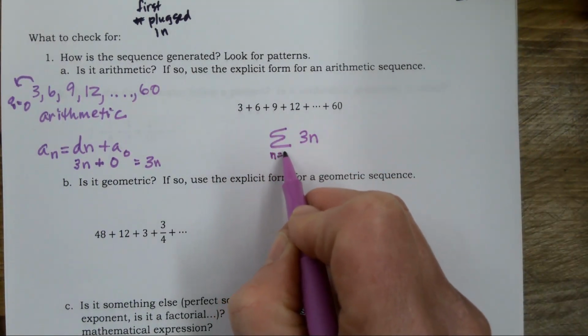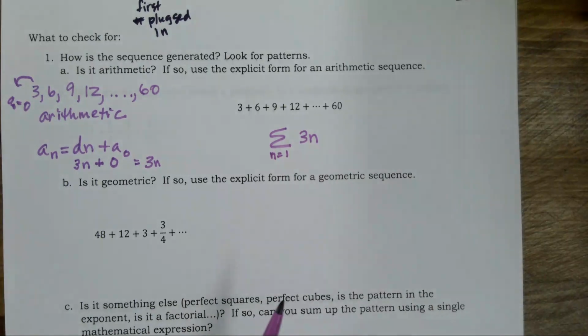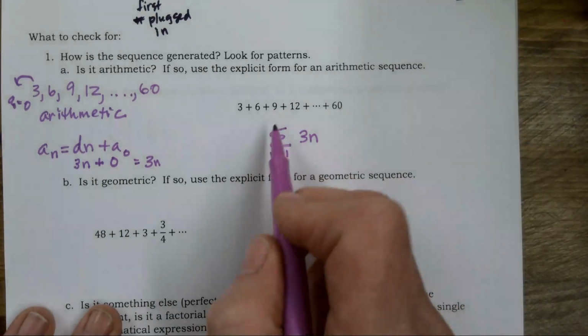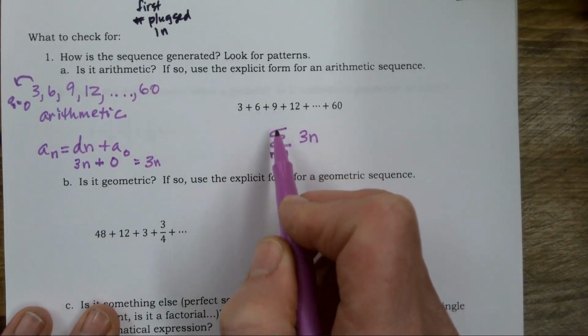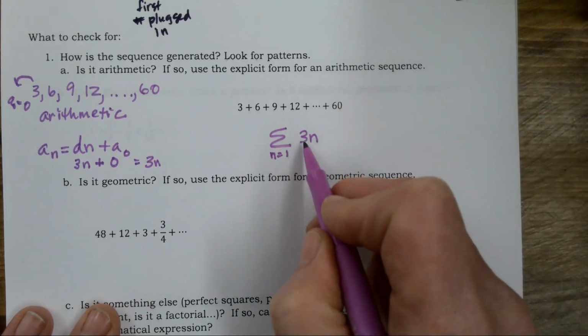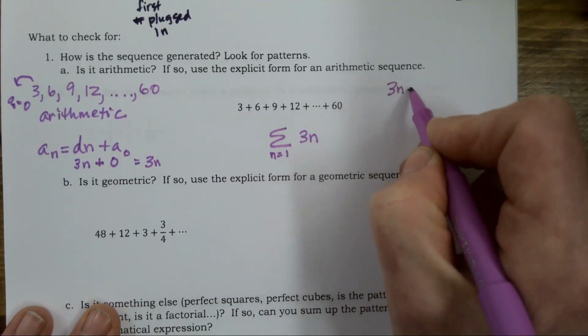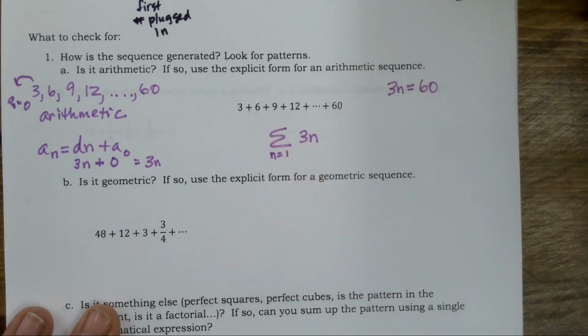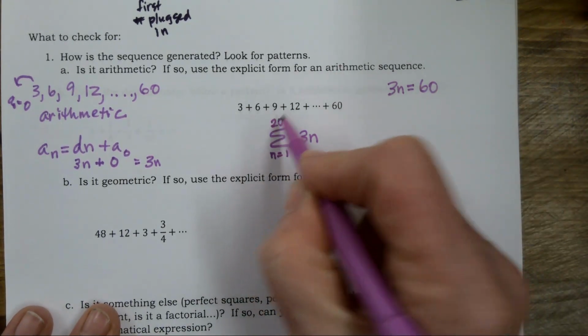Because I'm using the explicit formula, because I'm treating this like a sequence, I can just count the term numbers. I am trying to generate the first term, the second term, the third term, the fourth term, and so on, all the way up to whatever gives me 60. And so I might need to figure out where I stop. To do that, it's pretty easy. If I were to generate this, what number would land at 60? That's where I'm going to stop.